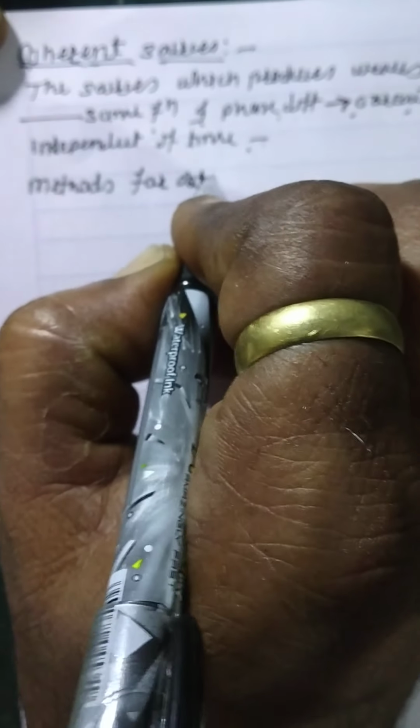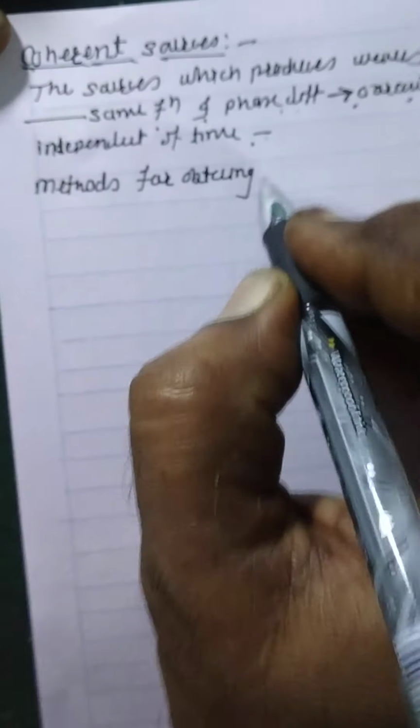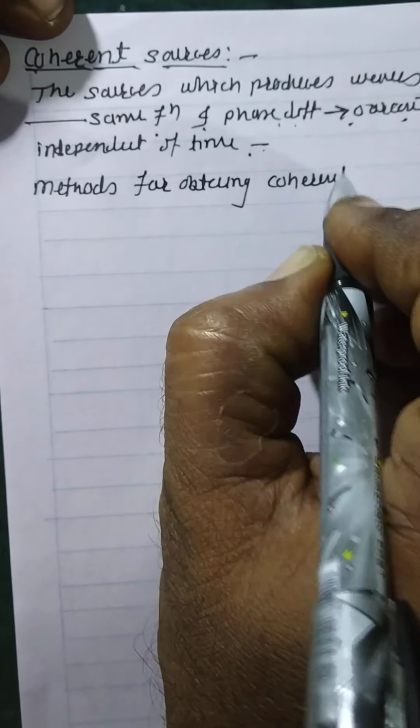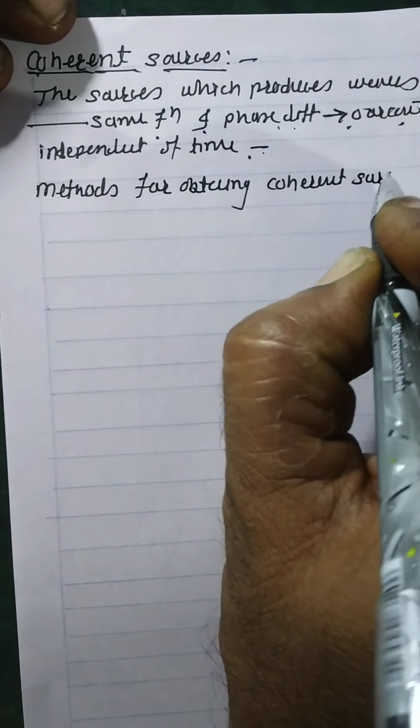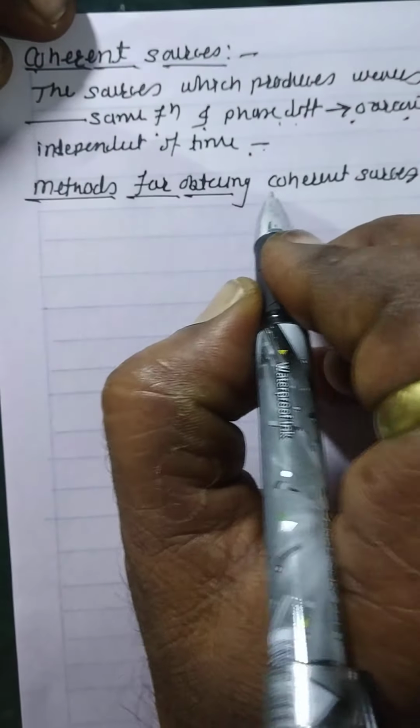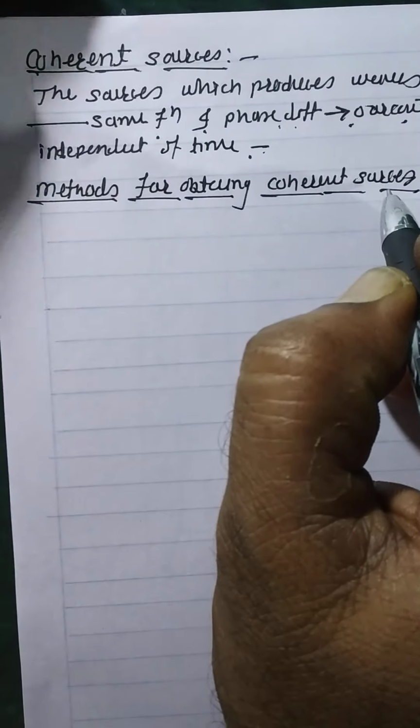Methods for obtaining coherent sources. There are different methods for obtaining coherent sources.